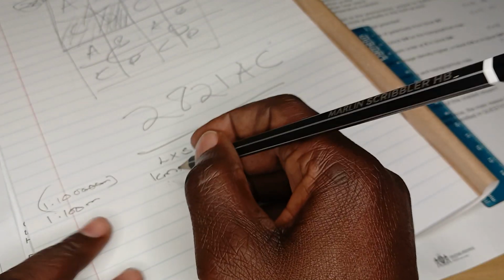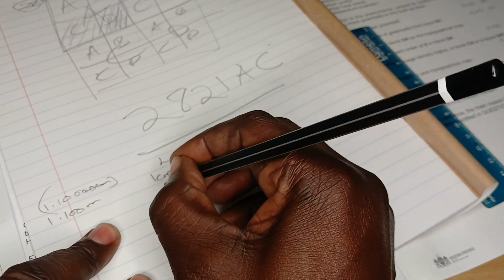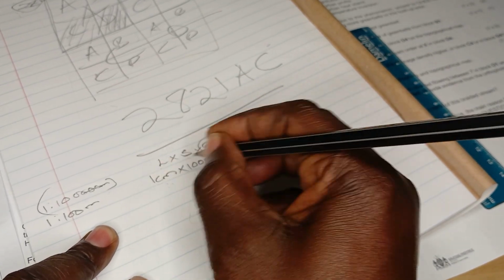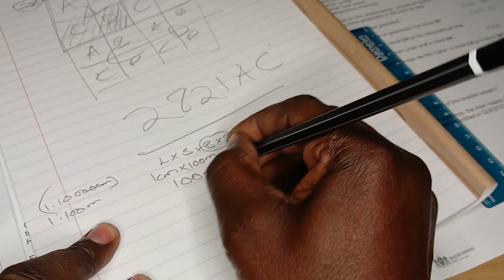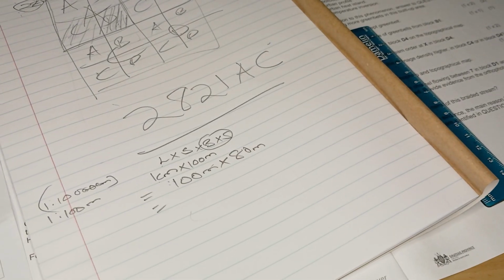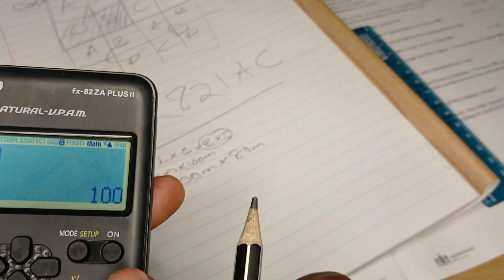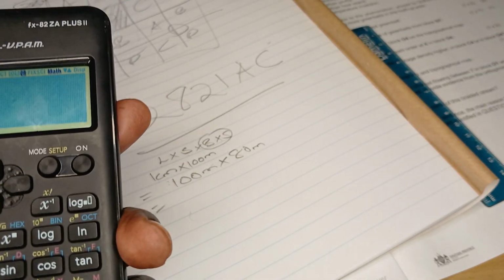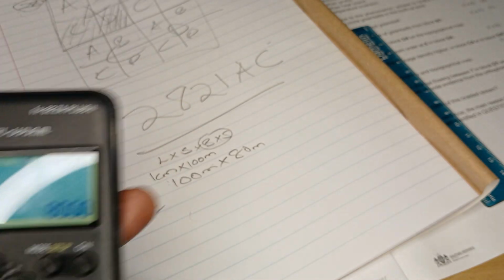So our length is 1 centimeter by 100 meters, which gives 100 meters. Then we multiply by the breadth that is already given, which is 80 meters. So 100, our length, multiplied by our given breadth, 80. What do we get? 8,000.